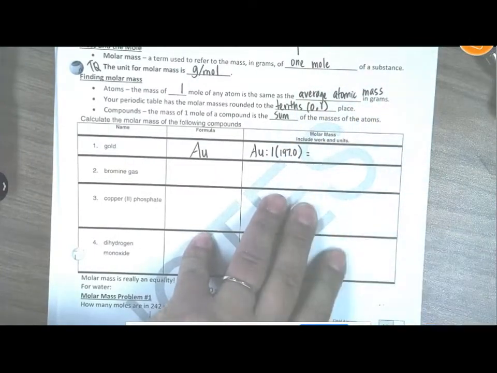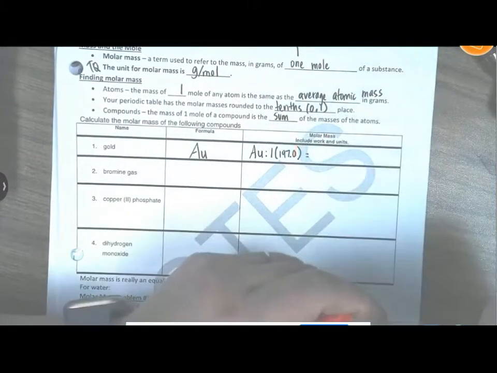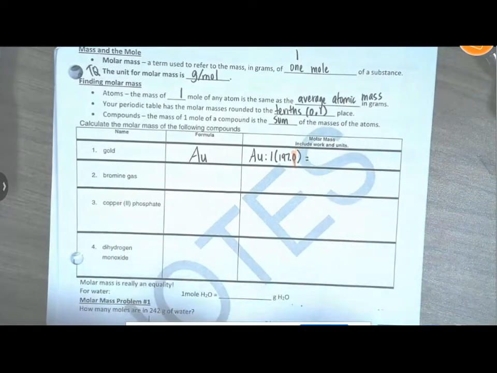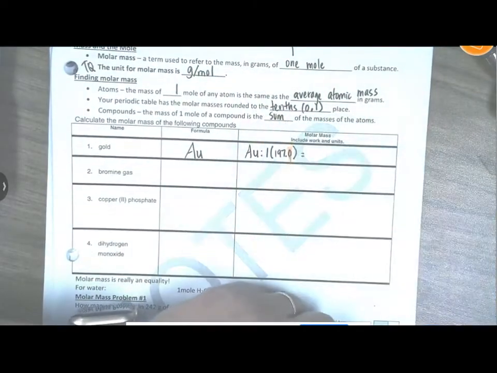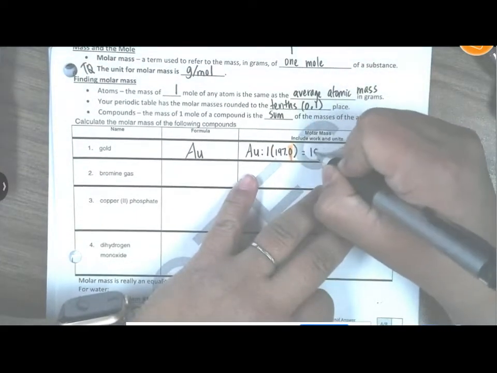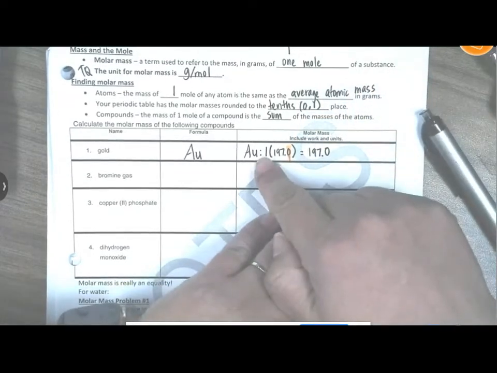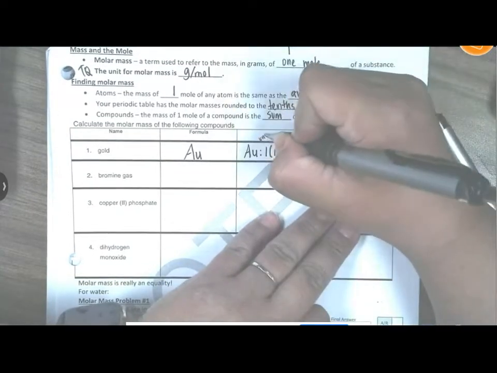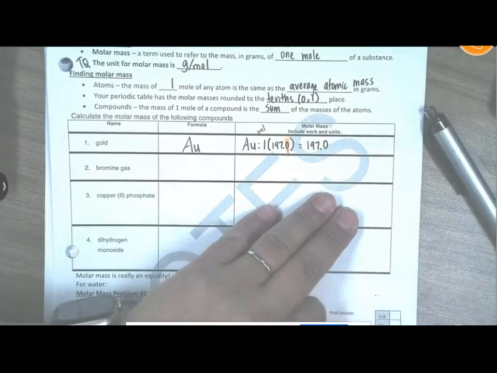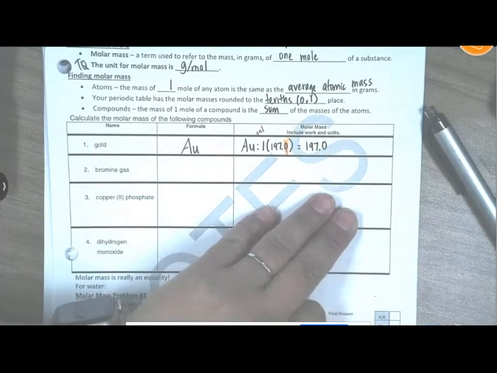And when I do that, that 0 is important. That 0 is significant. You have to write that 0. Students every year struggle with that 0. You have to include it. That is significant. We just said that it goes to the 10th, so you got to make sure you include it. All right? So now, what is my answer? 197.0. And you might say, well, what about that 1? That 1 is unlimited. Okay? And we're going to look at molar mass as adding, so we will always round to the 10th place. So we'll do practice problems, though, so that you can see.